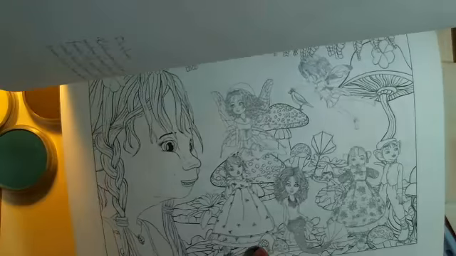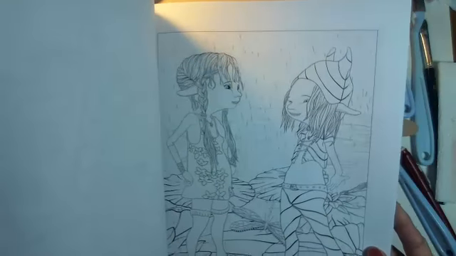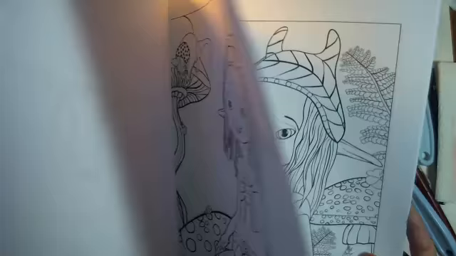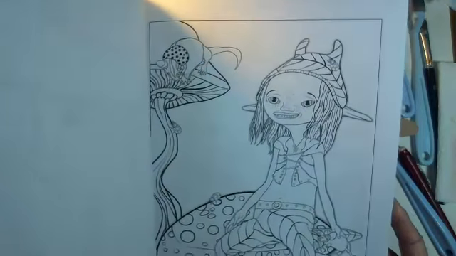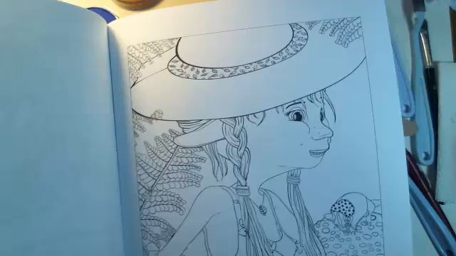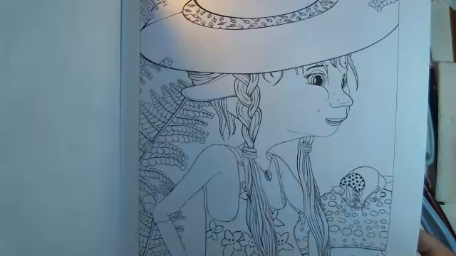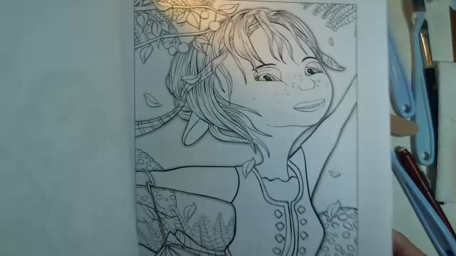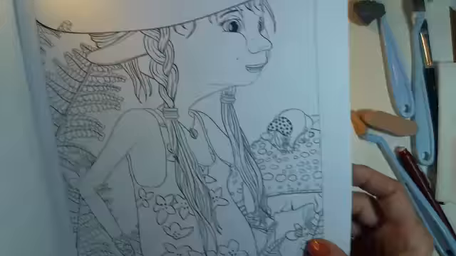Some of it, like this one, is way detailed. Not so much. I like these big images, especially if I'm going to be doing this. This one I think is adorable. I might send that to Emma though, just because it has rats on it.